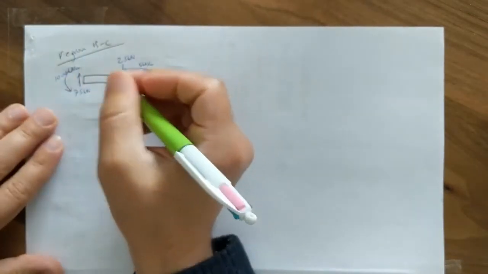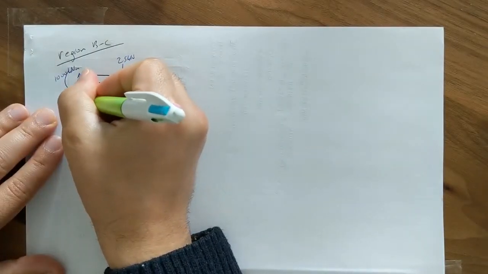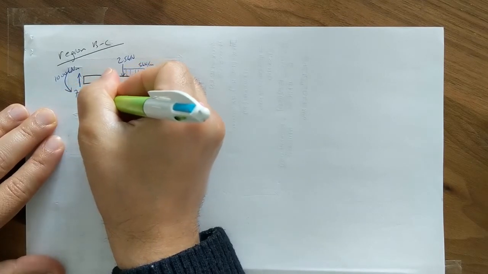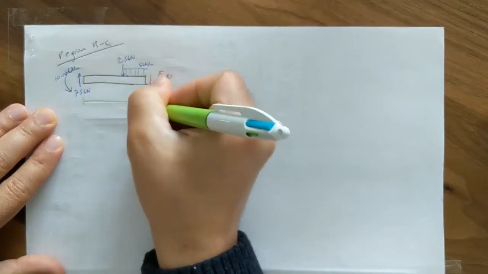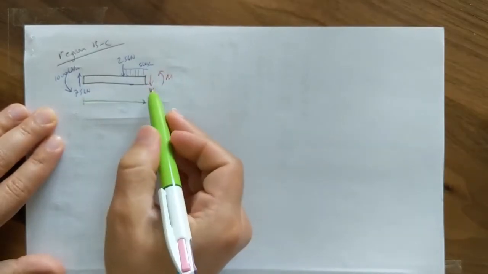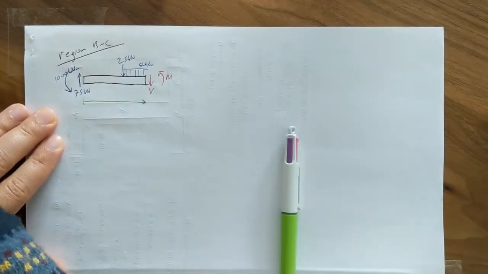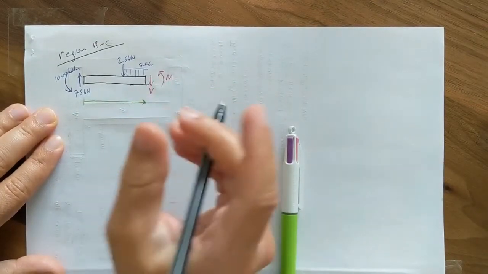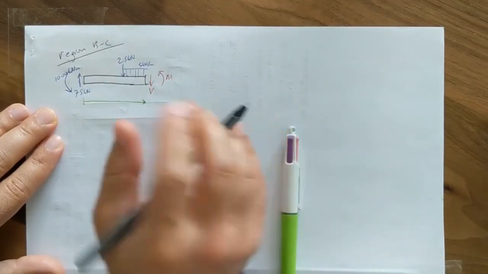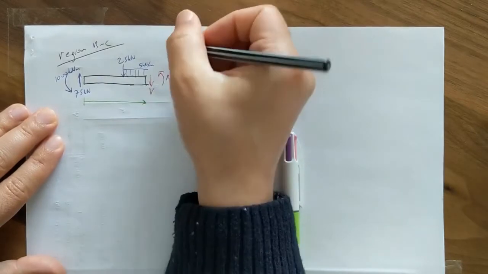Here, something we need to be careful about. We don't say x1 this time, we say x2 for the distance of this arbitrary point, and this arbitrary point is within the second region, within the next two discontinuities.